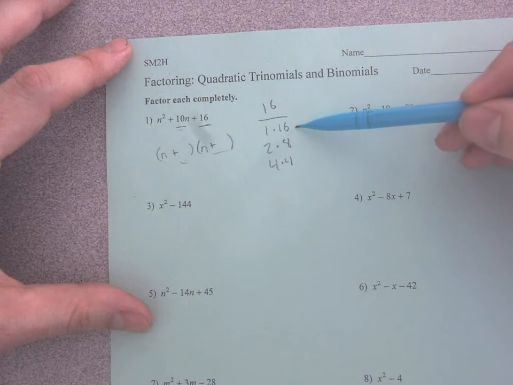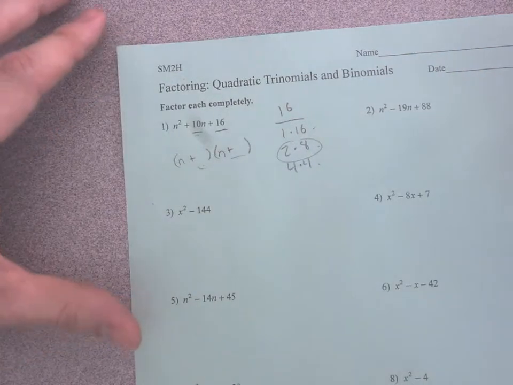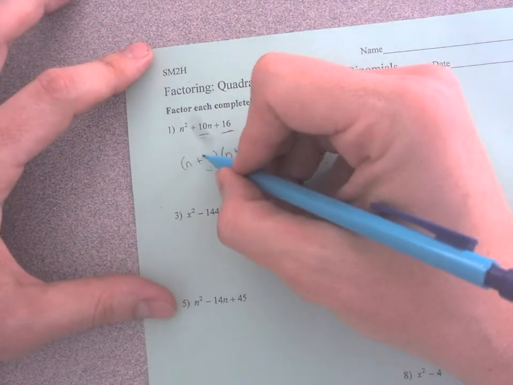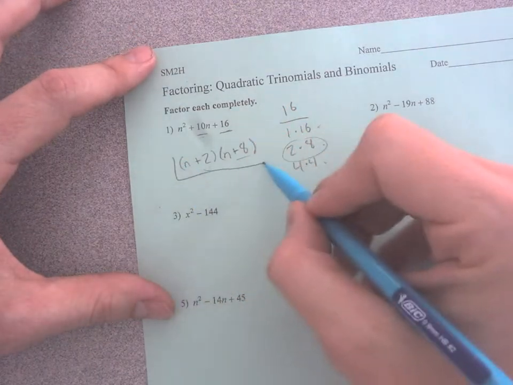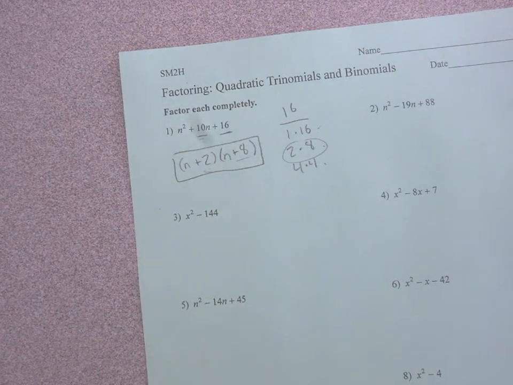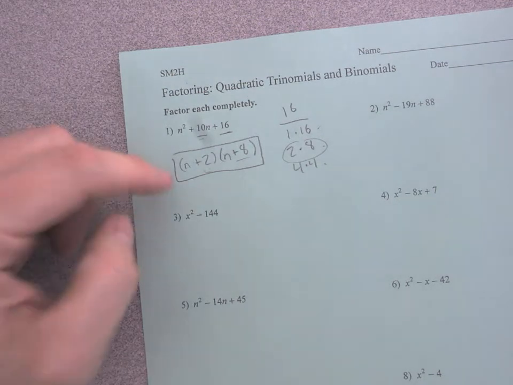If I add these two together, I get 17. If I add these two together, I get 8. These are the two, this is the magic combination that will give me a 10. So I need n plus 2 and n plus 8, and that's my factored form. Okay. Now, if you wanted to double check, you could FOIL this to see if that actually worked out, right?